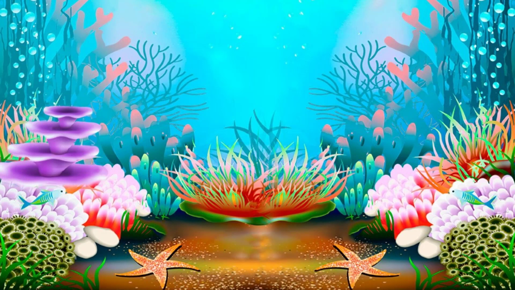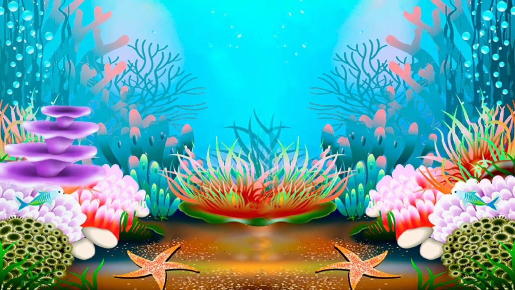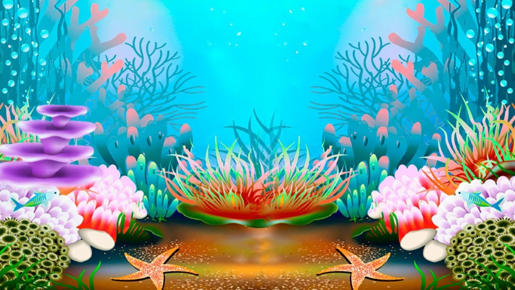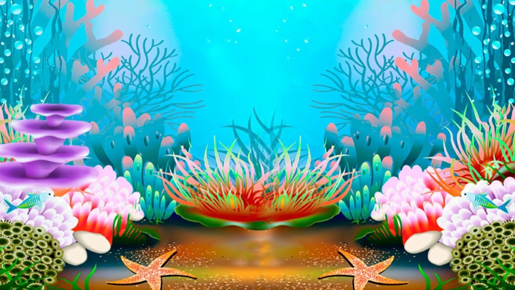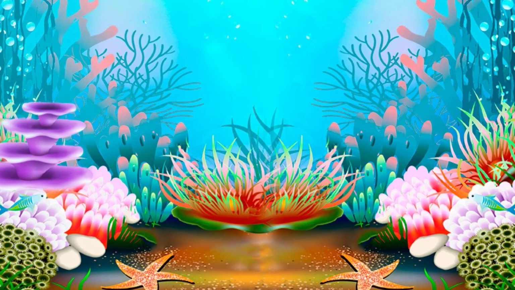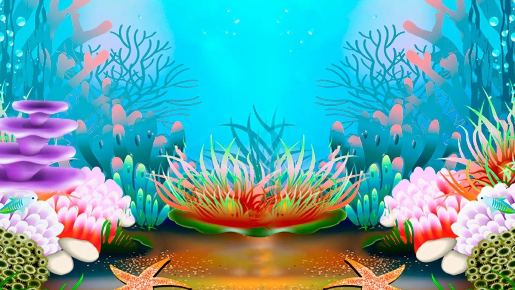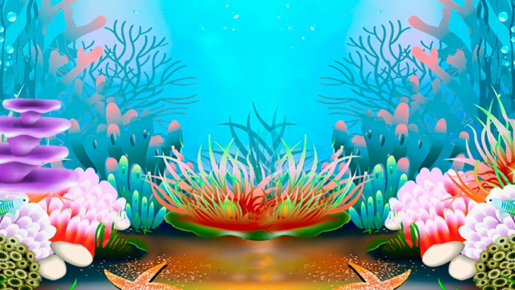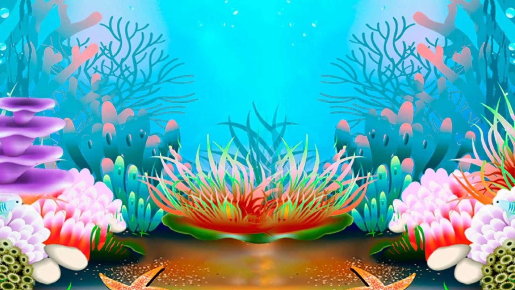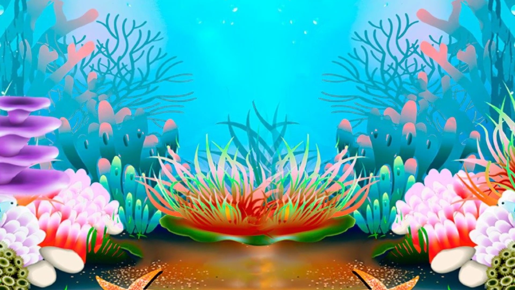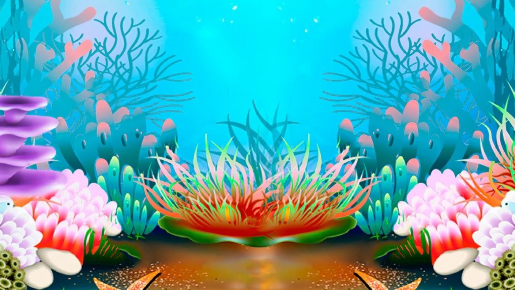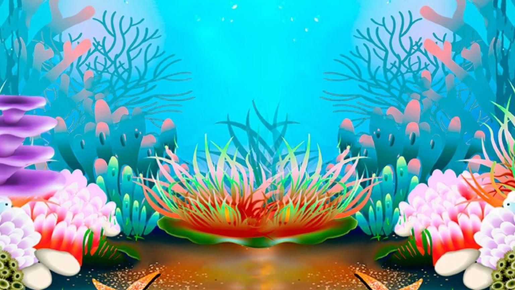Welcome, young explorers, to an incredible underwater adventure. Today we're diving deep into the mesmerizing world of ocean coral reefs. Are you ready to discover the secrets of the sea? Let's go. Just look at this. Coral reefs are like the bustling cities of the sea, teeming with an amazing variety of marine life. It's a sight to behold.